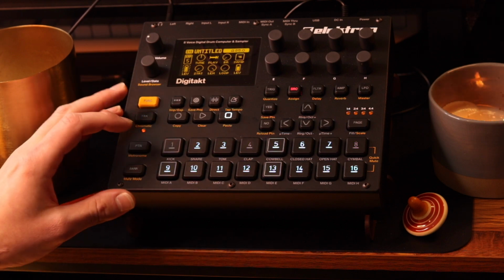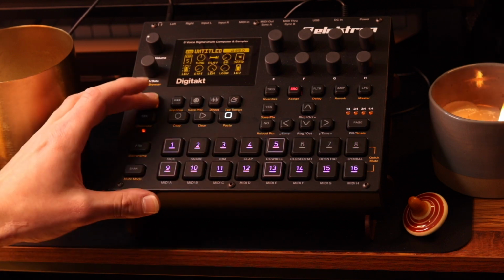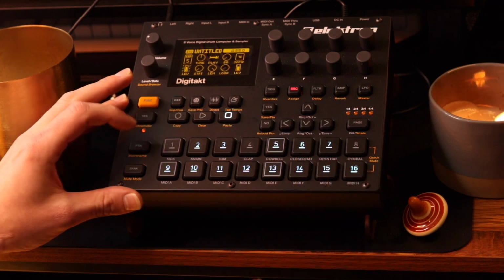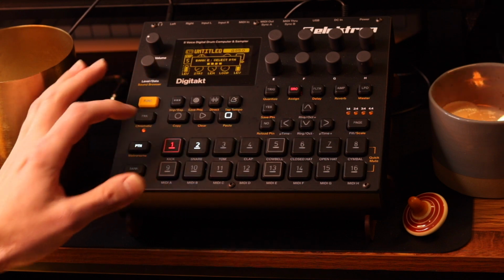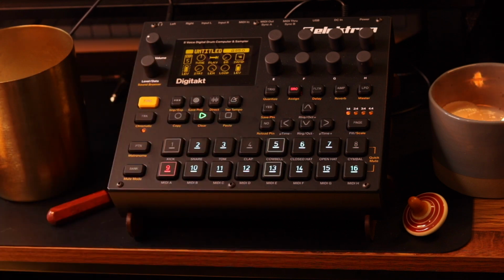So I'm gonna see how much that rhythm section changes from the first pattern to the second pattern to see if it varies enough now that I've messed with it a little bit. Now we're switching to pattern 2.